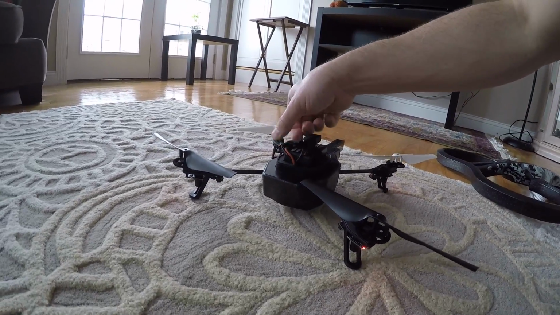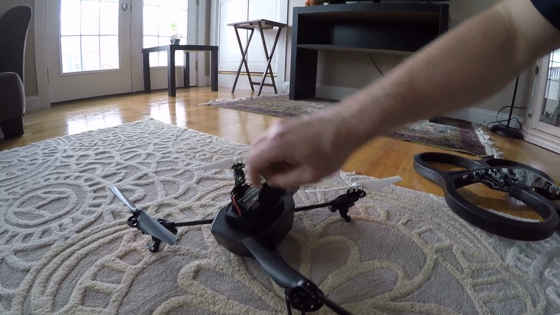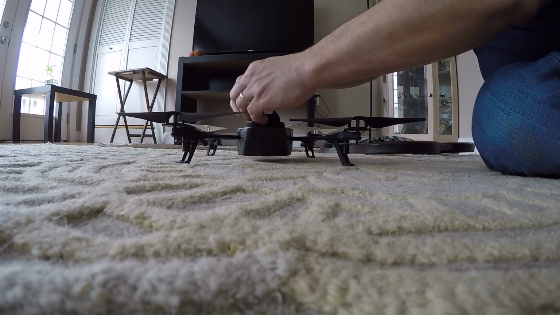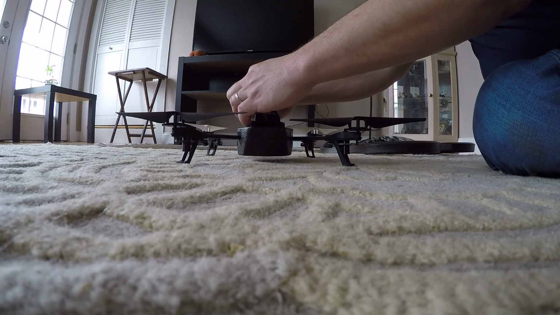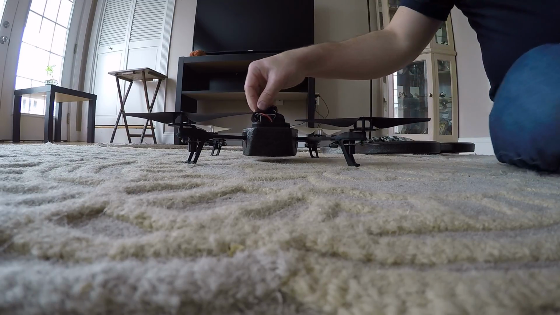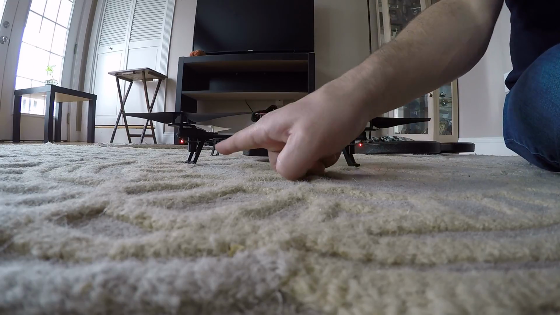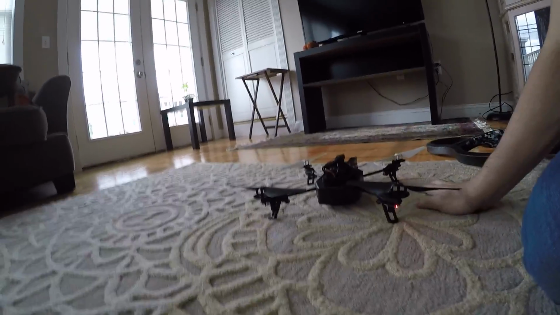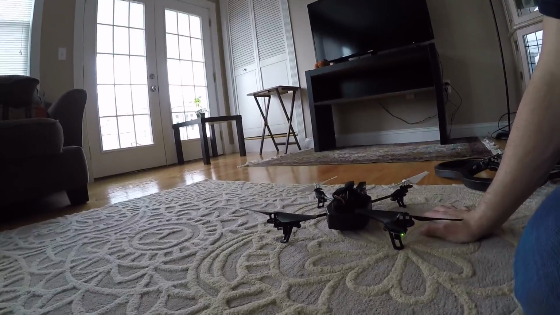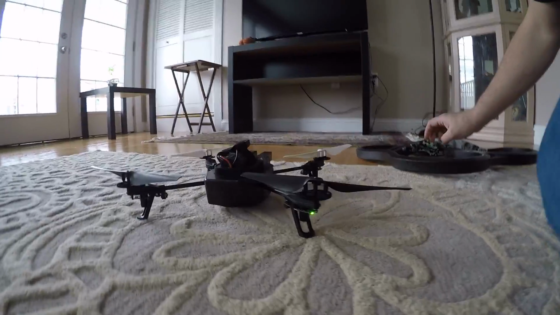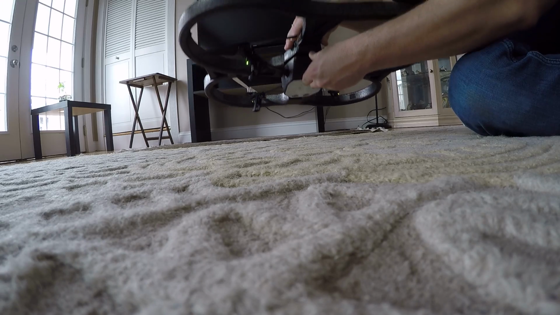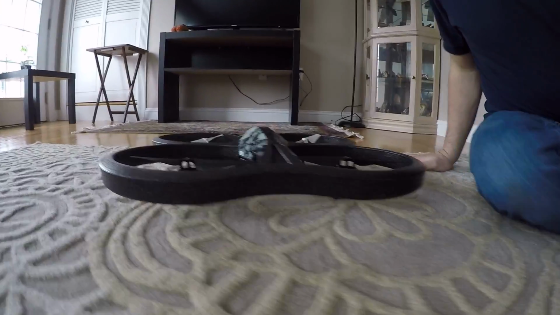We might need to reset. That's as simple as just disconnecting the battery and reconnecting. So let's do that. After connecting the battery, the engine lights are red. We should hear it. There it goes. It tests each engine in sequence, and then the engine lights go green. I put the styrofoam bumper back on, and the drone's now ready.